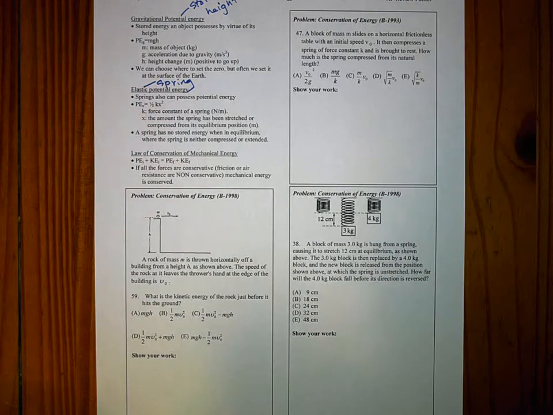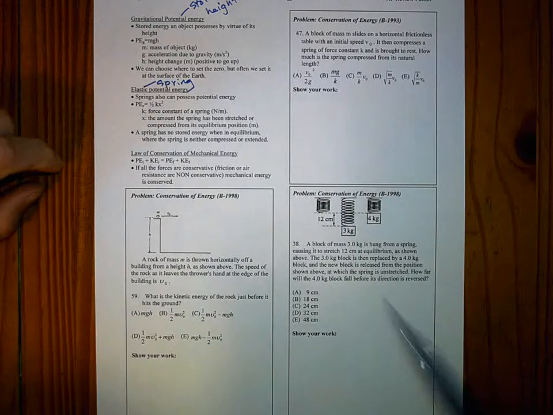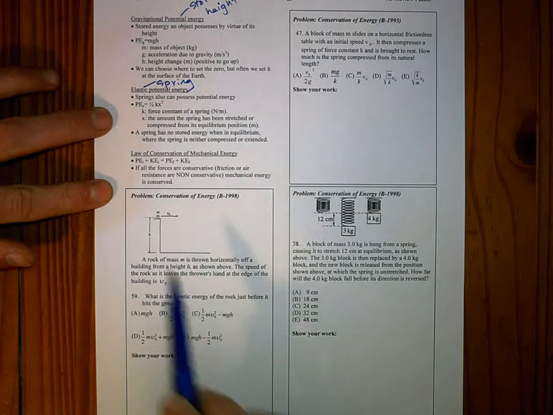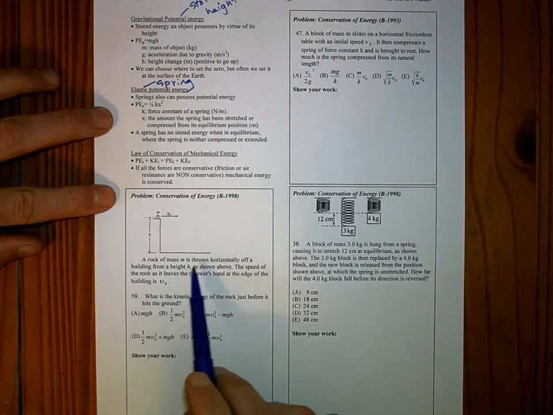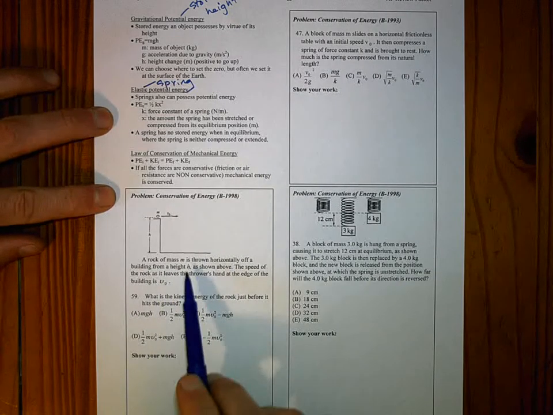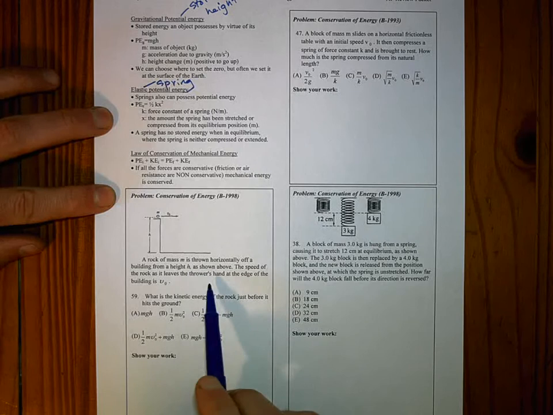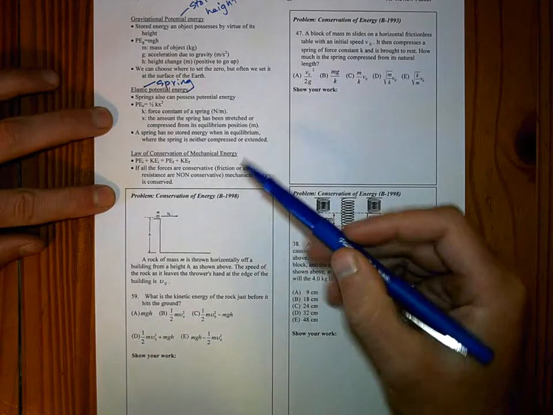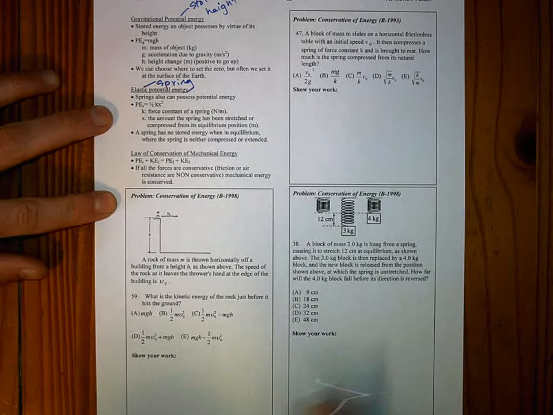Okay, you should have tried all these conservation of energy problems. Let's go through them. First one, a rock of mass m is thrown horizontally off a building with height h. The speed of the rock as it leaves the thrower's hand is v0. What is the kinetic energy of the rock just before it hits the ground? So we're going to use conservation of energy.